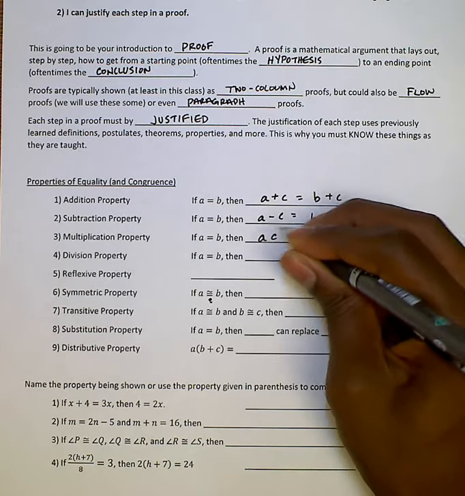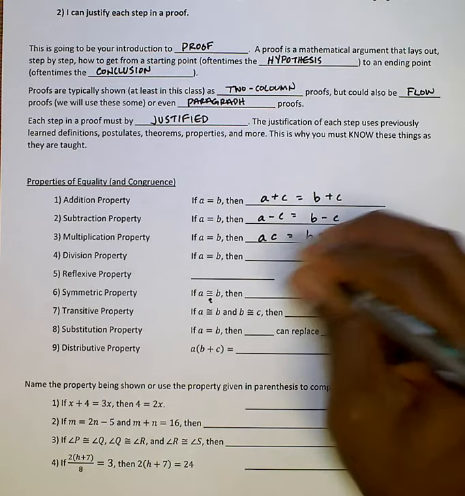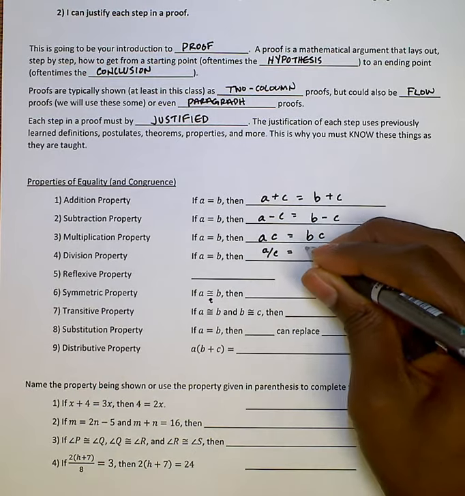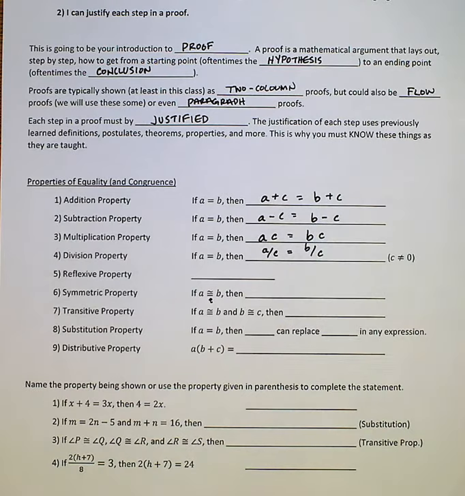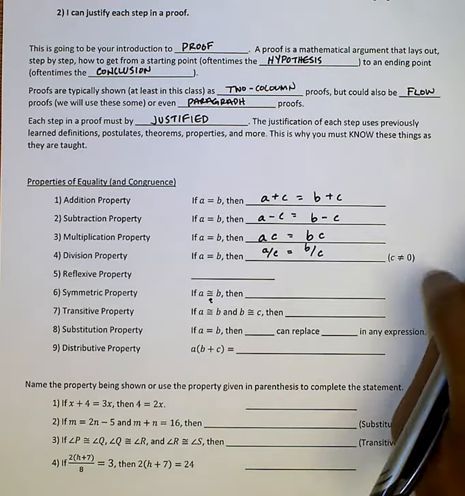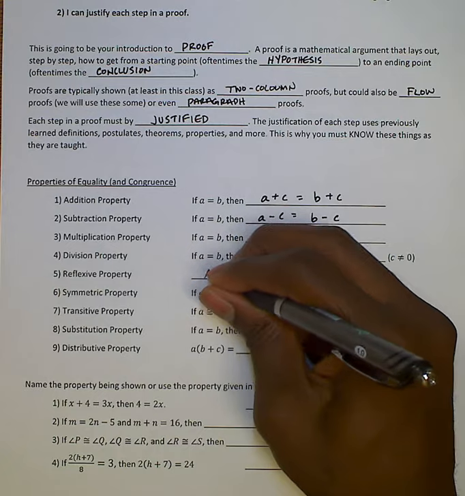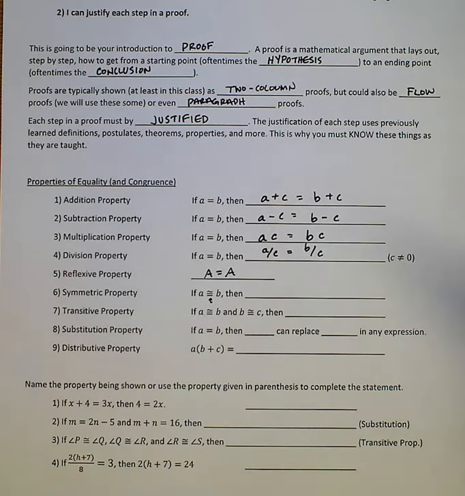Multiplication, division, A over C equals B over C. All this is saying is if I add, subtract, multiply, or divide the same number from both equal sides, then it should still be equal, right? As long as C is not 0 in division. The reflexive property pretty simply says A equals A. Something equals itself. You use that a lot more than you would think, but it's true.